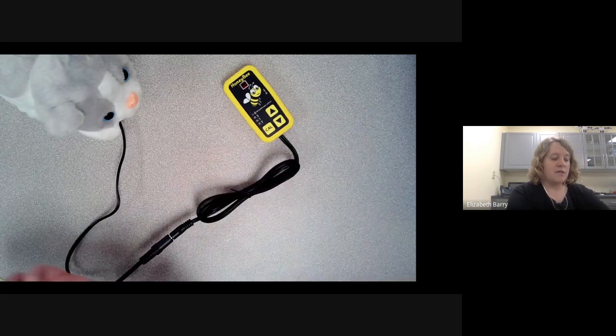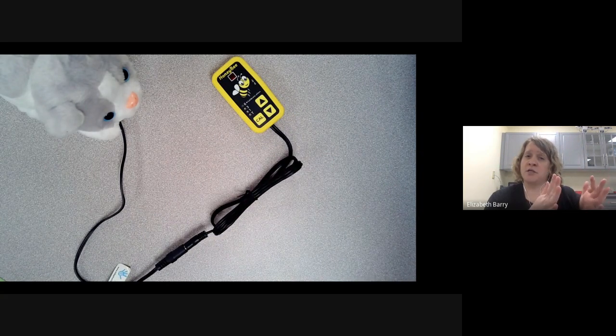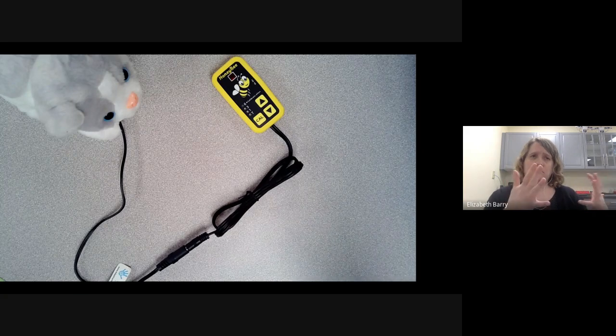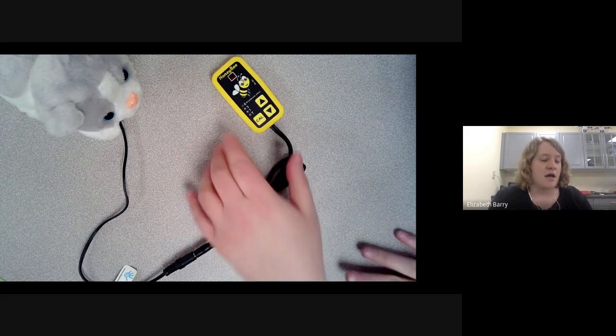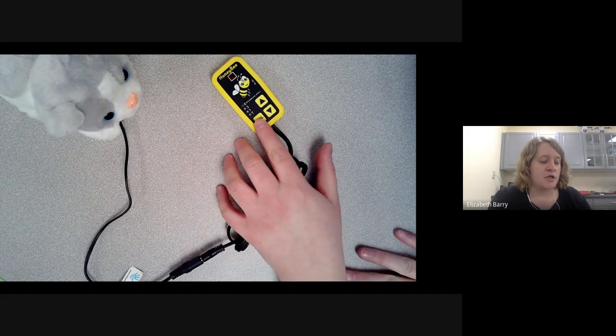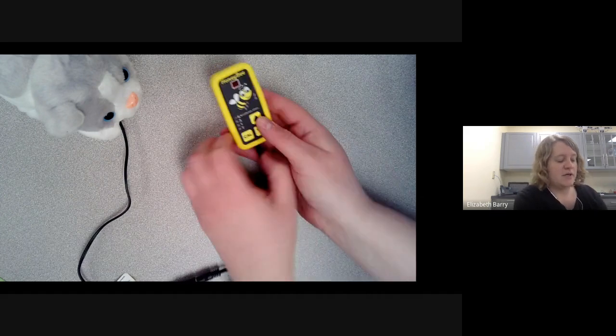What's different about this one is I can set it so I just have to get close to the switch. If I might have difficulty getting to a switch, or I'm just learning switch access, I can set this one to touch, 1 inch, 3 inches, or 6 inches. So let me just see what it's set to here.